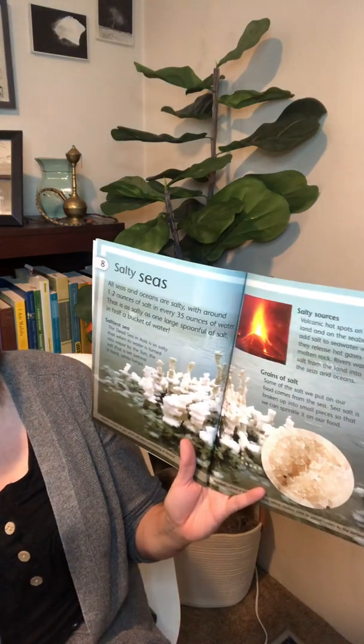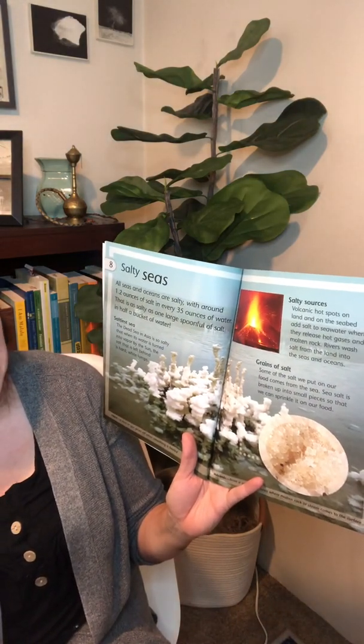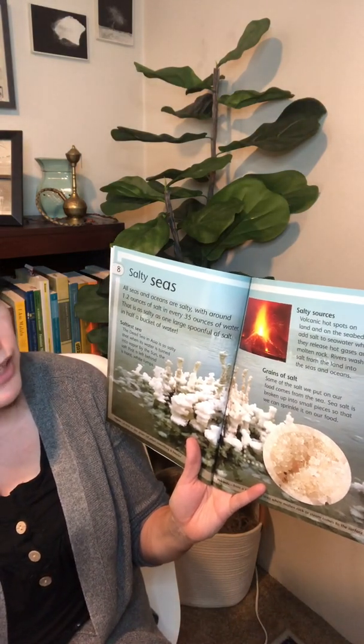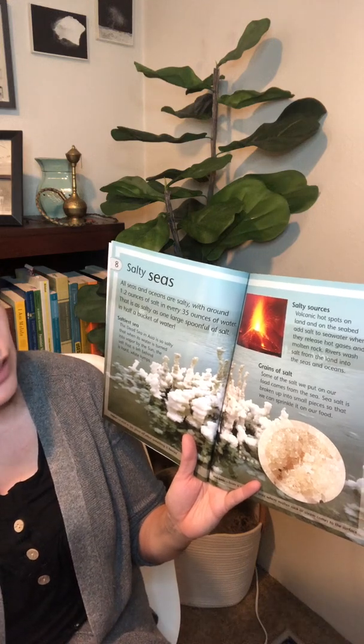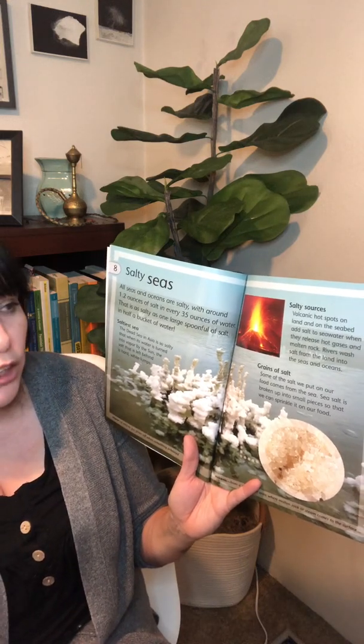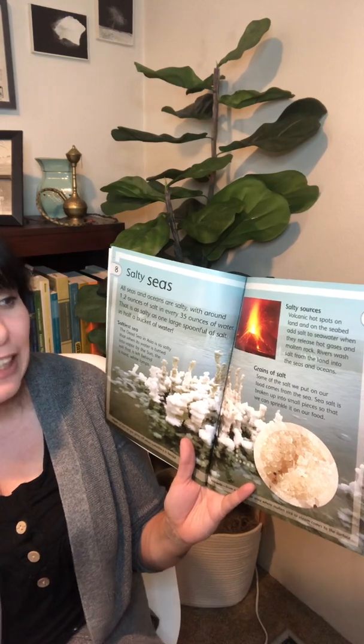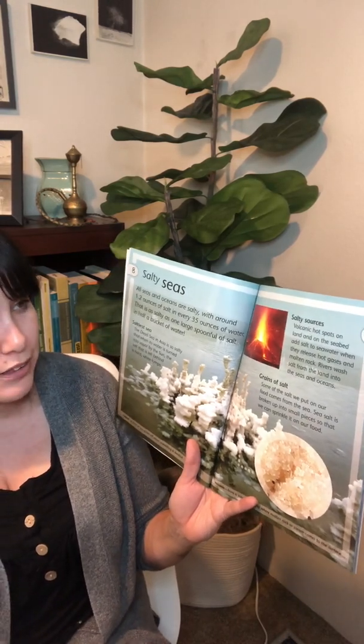Salty sources. Volcanic hotspots on land and on the seabed add salt to seawater when they release hot gases and molten rock. Rivers wash salt from the land into the seas and oceans.